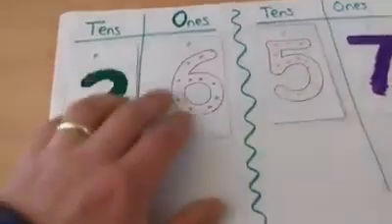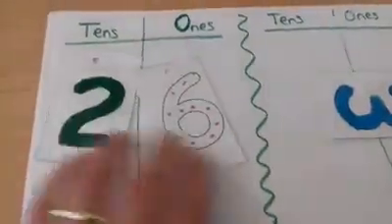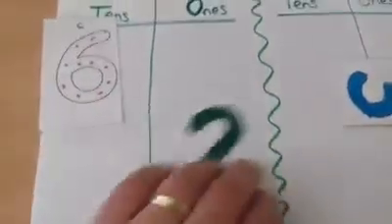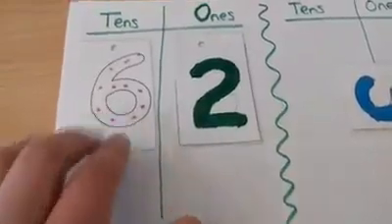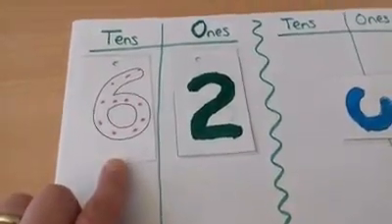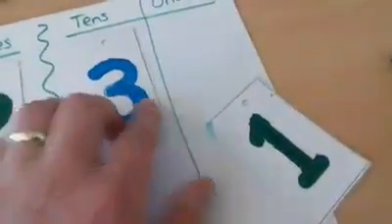Of course, you could play the game where you just pick any 2 cards at once and try and make the biggest number that you can. So player 1 might have a 2 and a 6, and player 2 might have a 3 and a 1. And then, which is bigger? 26. Look, 62 is bigger than 26, because 6 is the most significant digit.